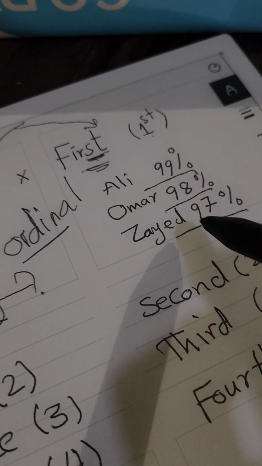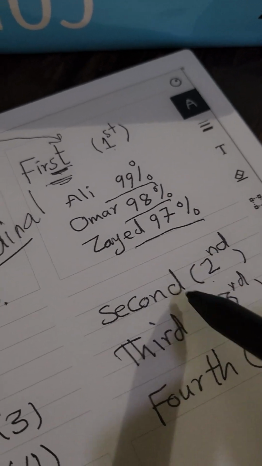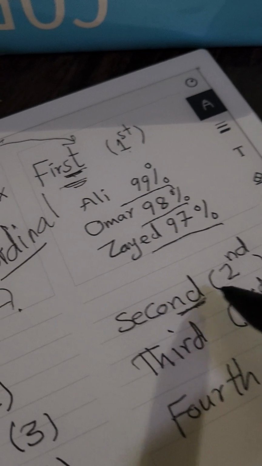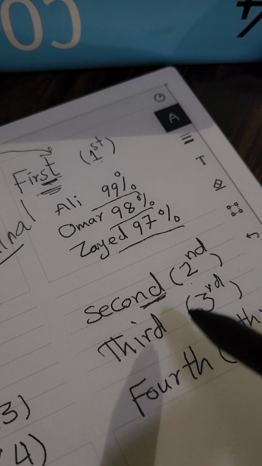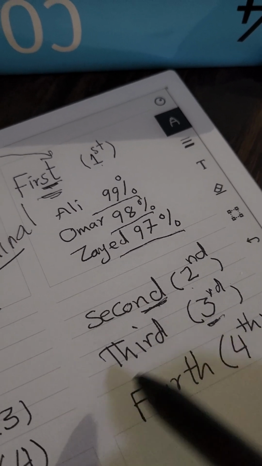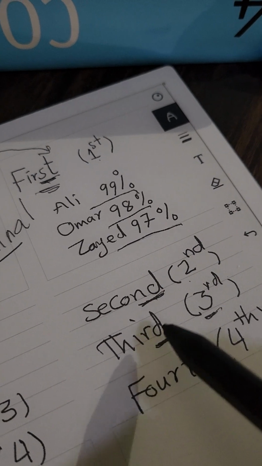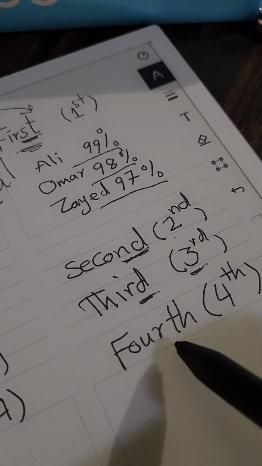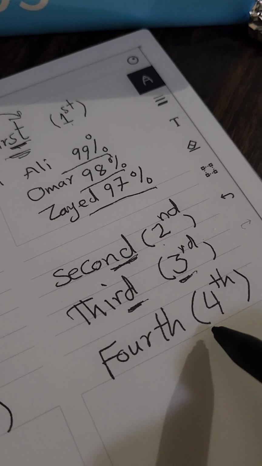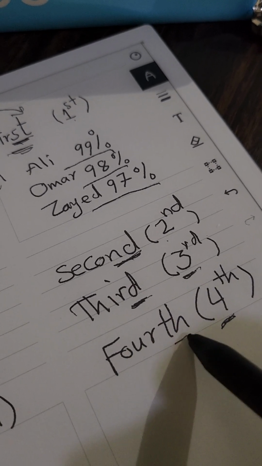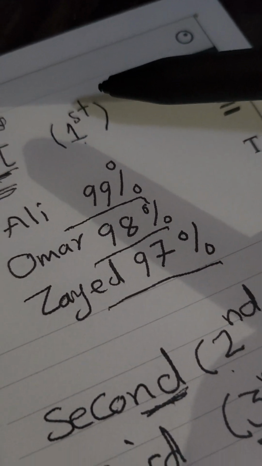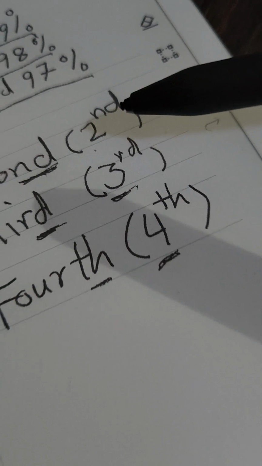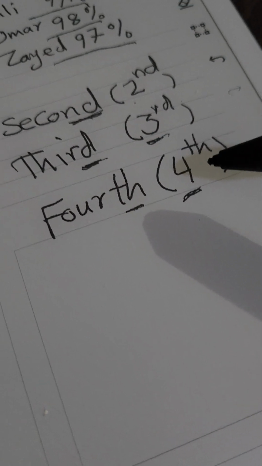Second means number 2, and the last 2 letters of second are ND. The third means number 3, and the last 2 letters of third are RD. The fourth means number 4, and the last 2 letters of fourth are TH. So first, 1st, second, 2nd, third, 3rd, fourth, 4th.